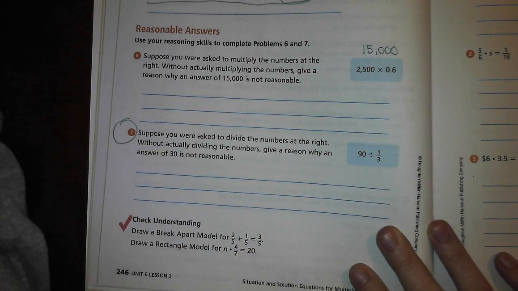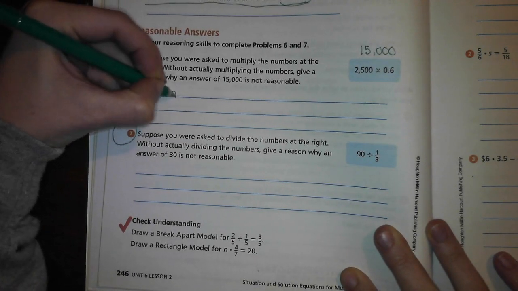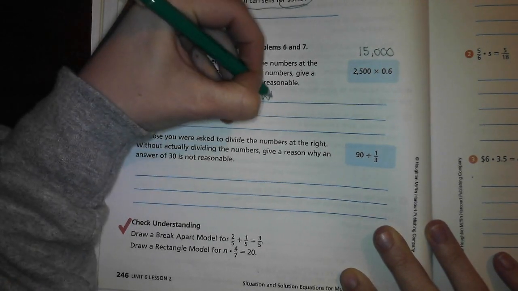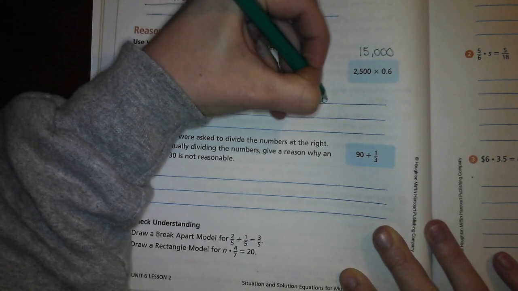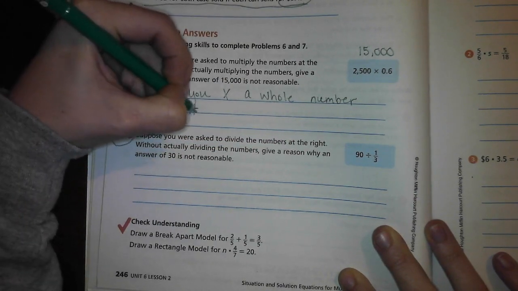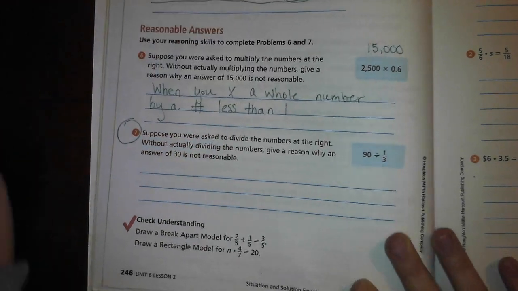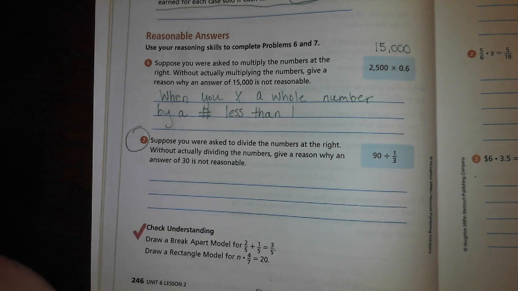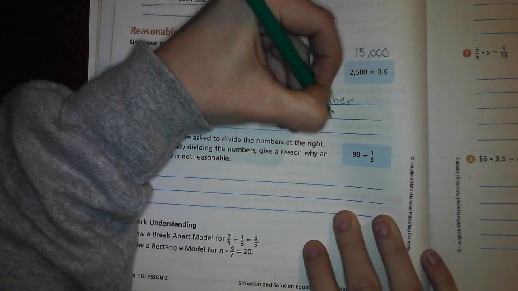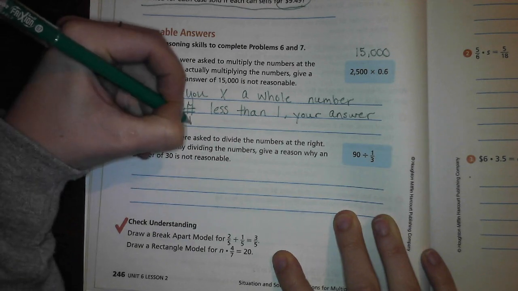So, the reason that I can't get it is because when you multiply, I'm going to use some shorthand. When you multiply a whole number by a number less than 1, your answer will be smaller than the whole number.